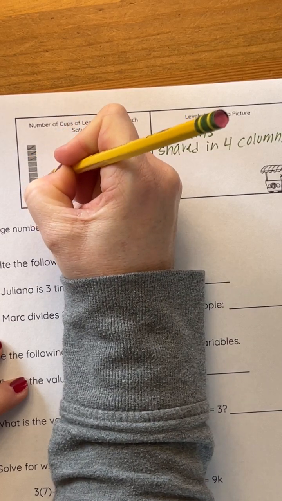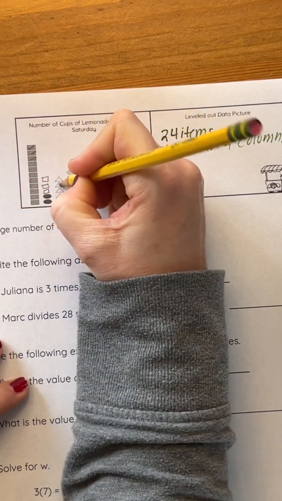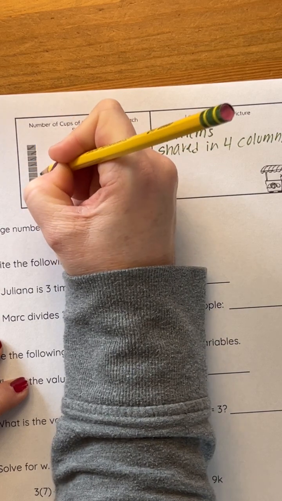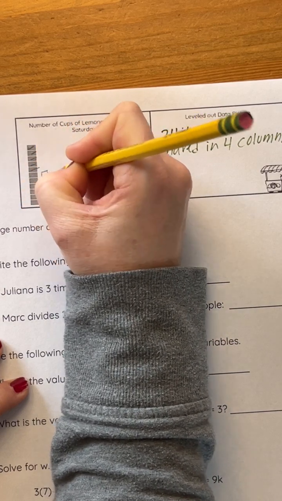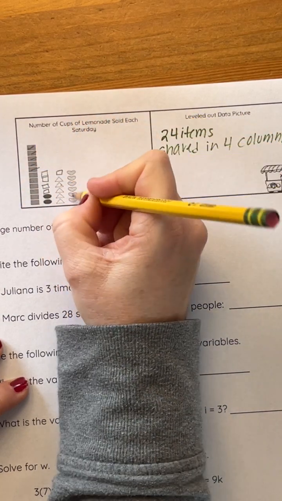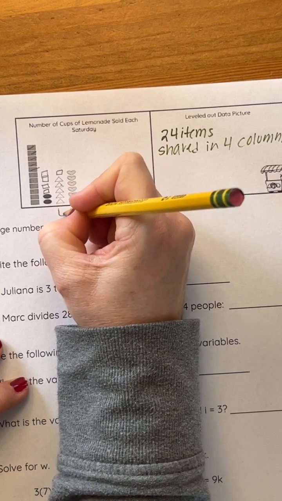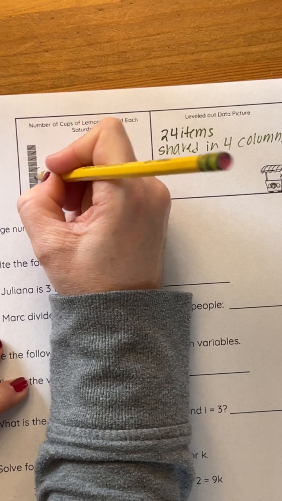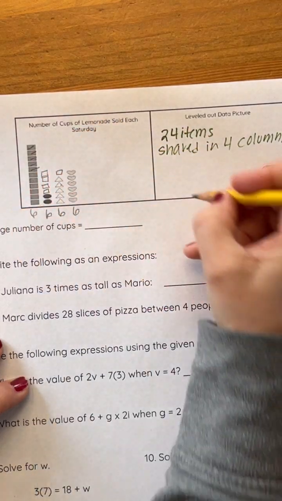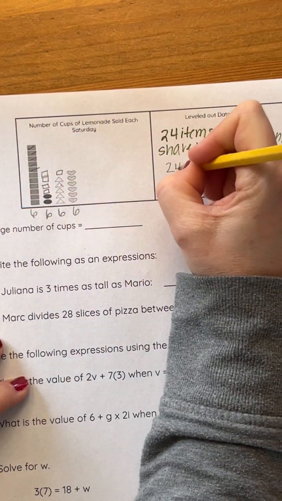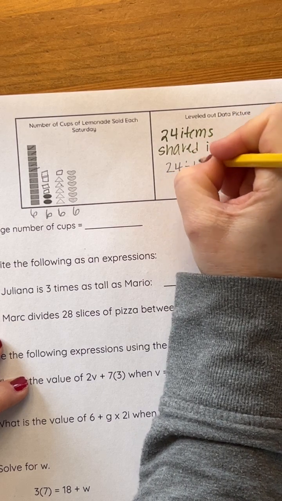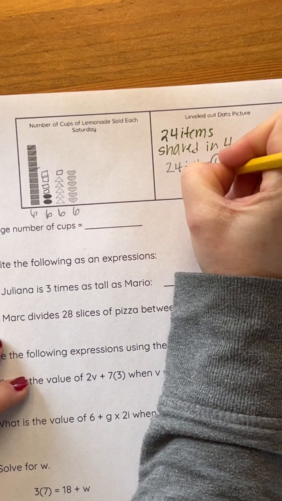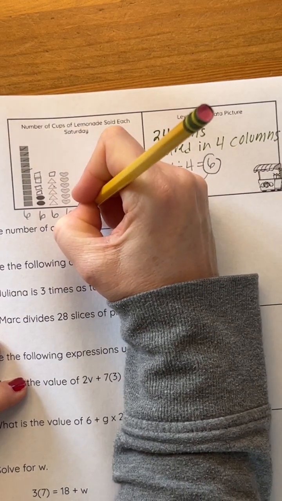So now this one has 5, this one has 5, and this one has 6. I'm gonna give this one another one and this one another one. So now we have 6 here, 6 here, 6 here, and 1, 2, 3, 4, 5, 6 here. We can also do 24 divided by 4 equal groups gives us 6 in each column.